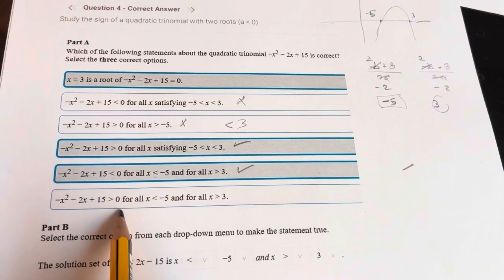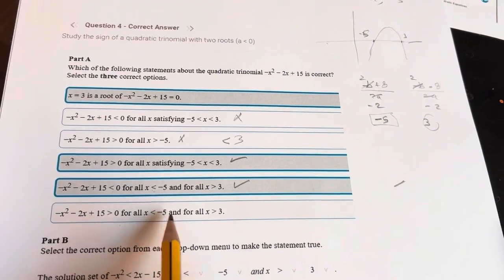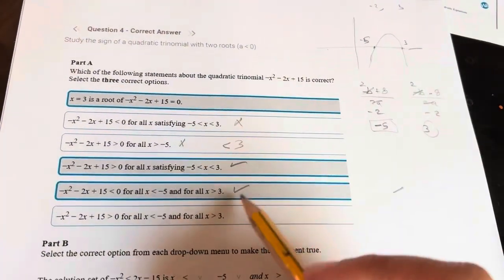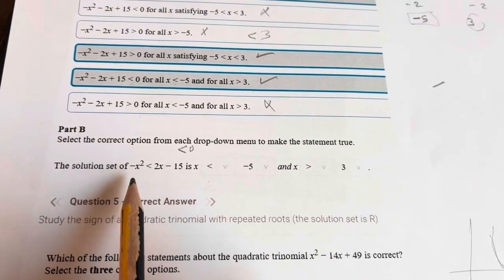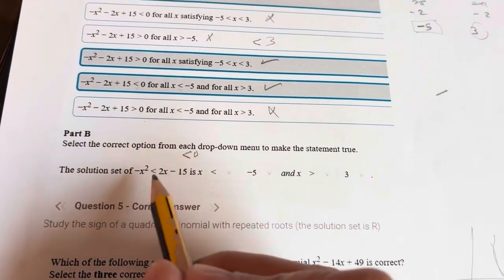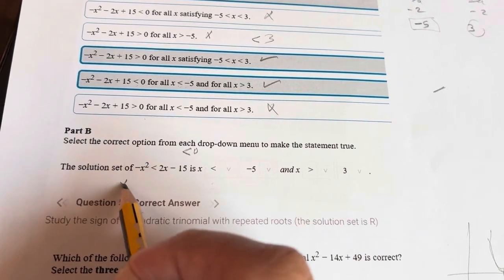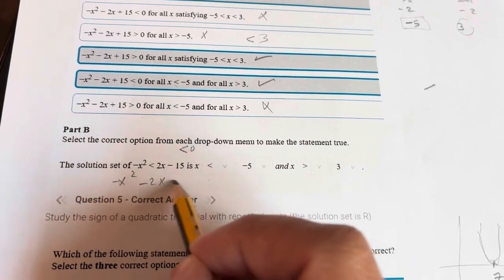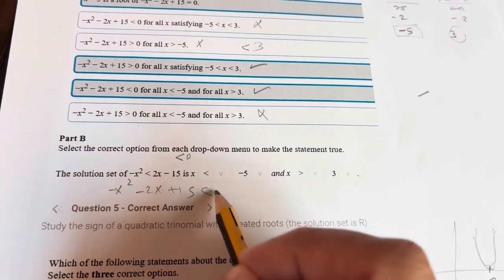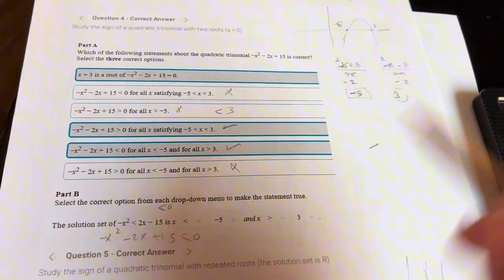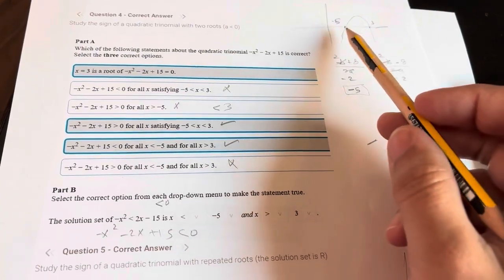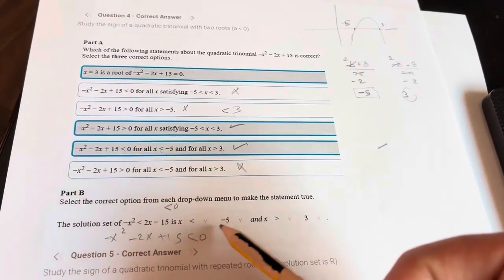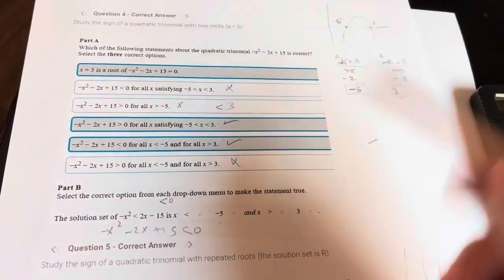The equation is greater than 0 for the values of x less than minus 5 and greater than 3. No. Part B, the solution of this set. I'll take this to the other side. So it's minus x squared minus 2x plus 15 less than 0. So this is less than 0 for all the values of x less than minus 5 and x greater than 3.